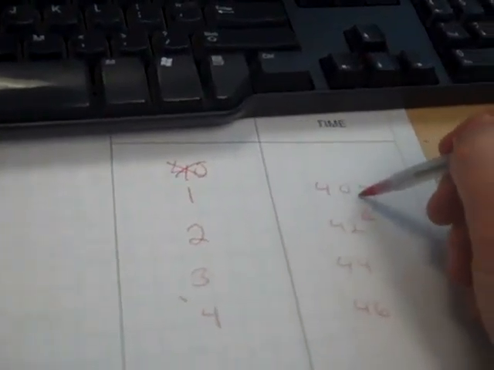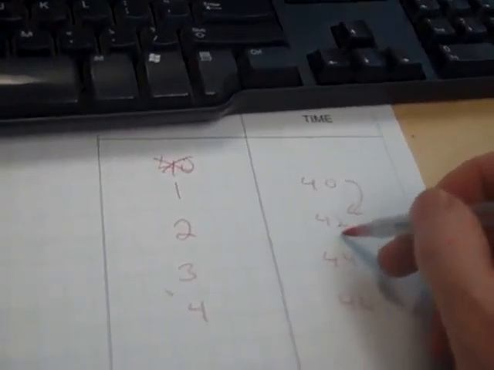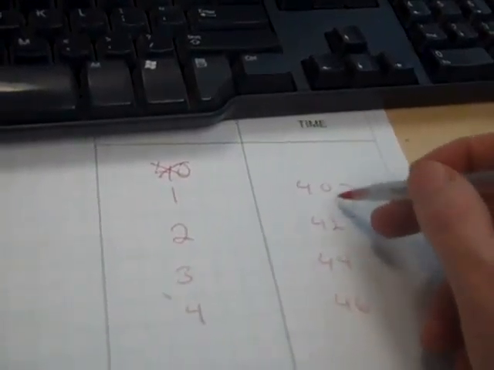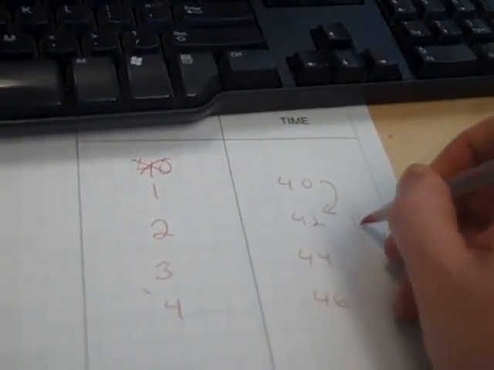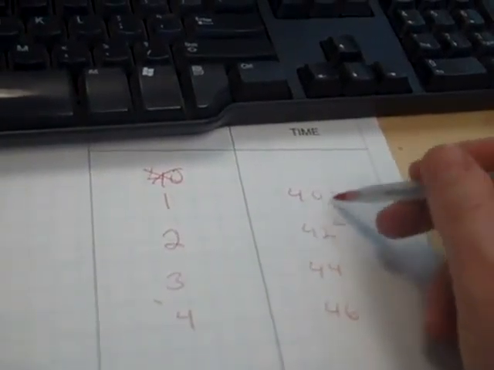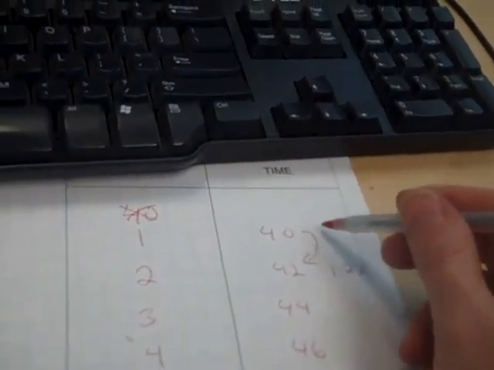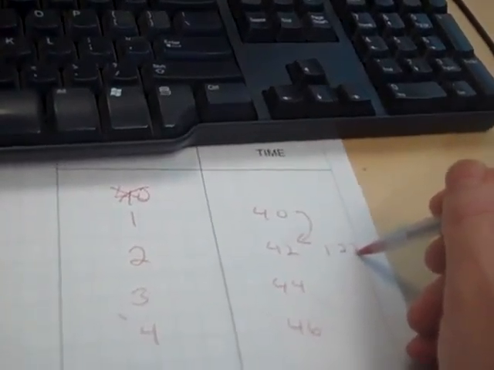So your first lap was 40 seconds. Your second lap really wasn't 42 seconds, it's these two added together. So that would be 82 seconds, but that really means a minute 22. No one says, I'll see you in 82 seconds. You say 60 seconds plus 22 more.